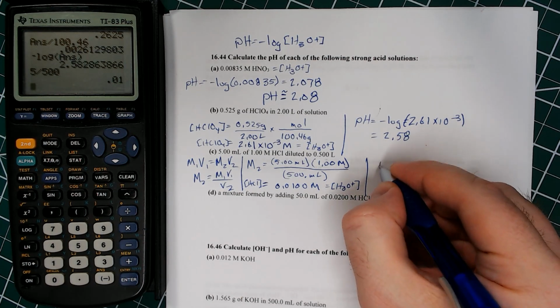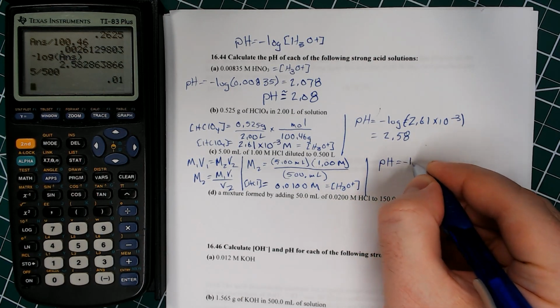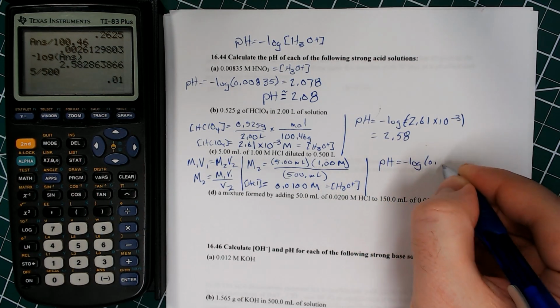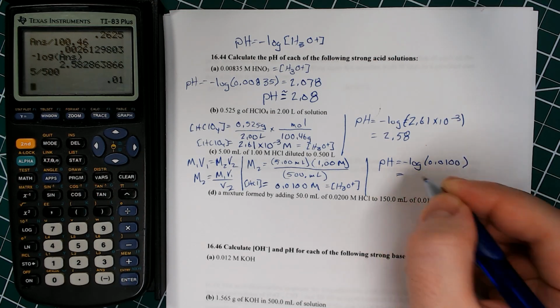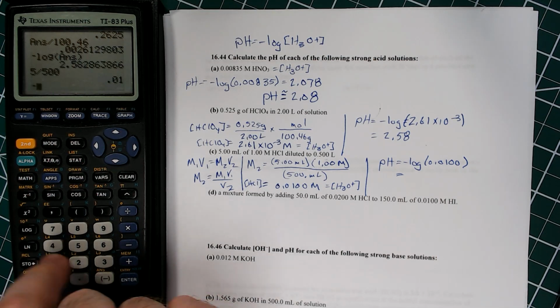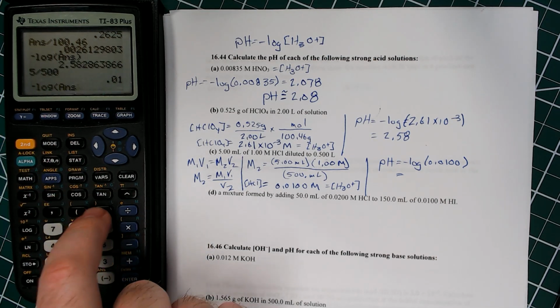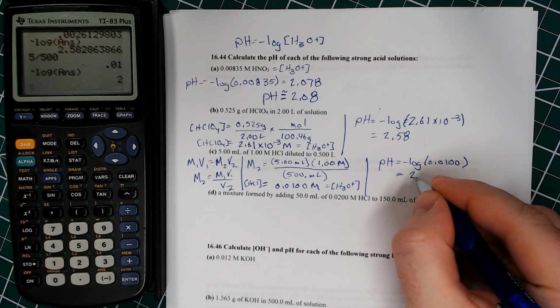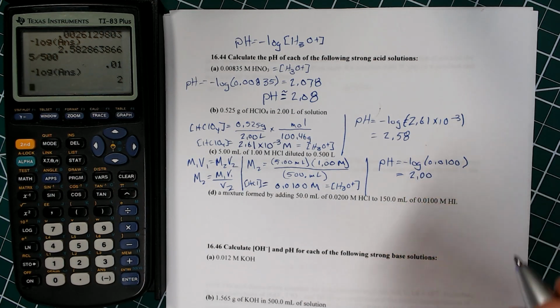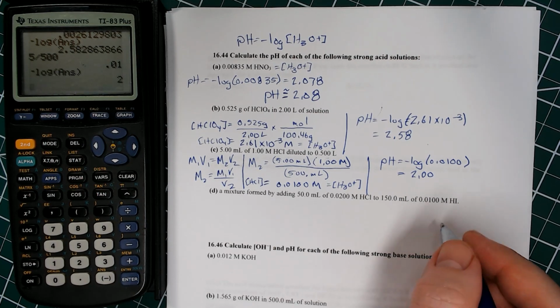So now our pH is the negative log of 0.0100 molar. I'll just do negative log and grab that answer. And you'll see we get 2. We'll write that out as 2.00 as our pH.